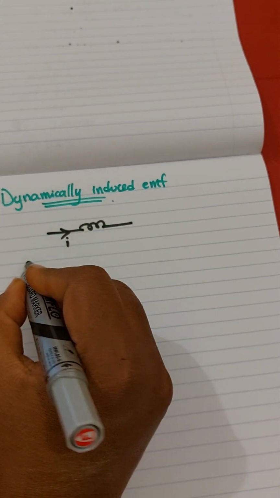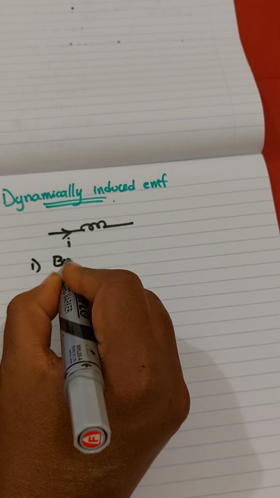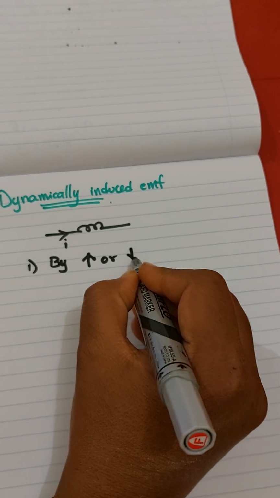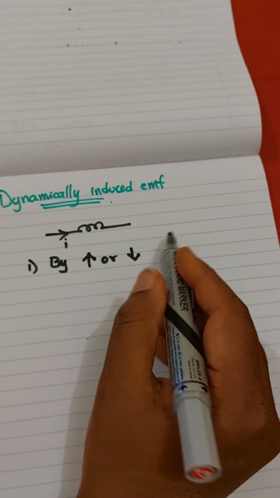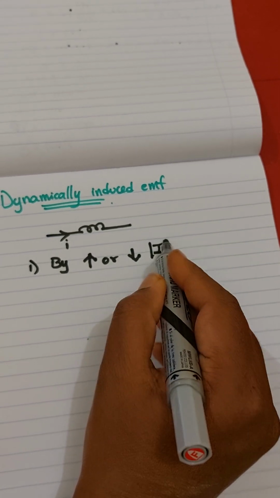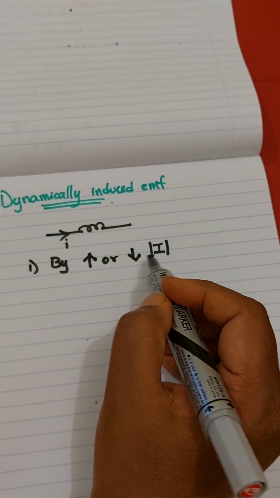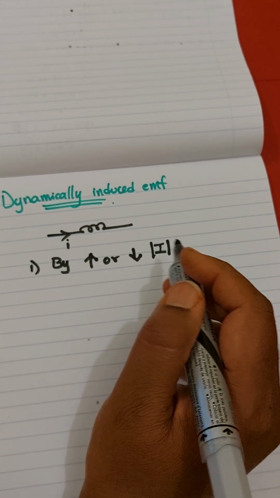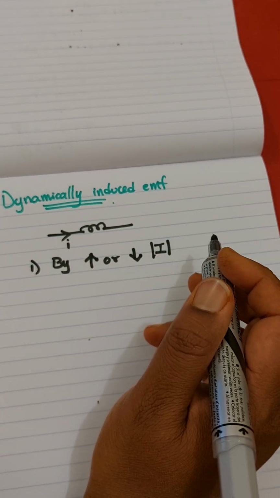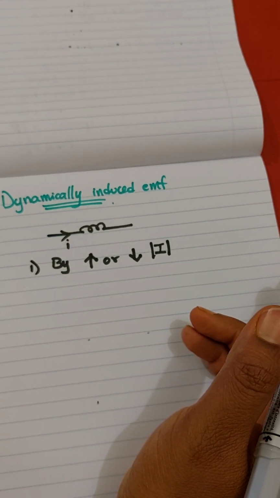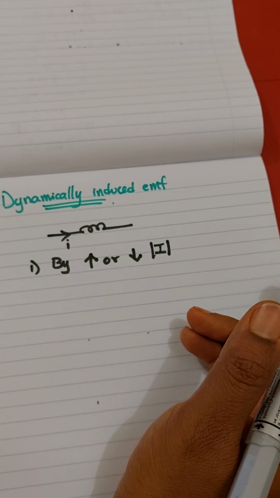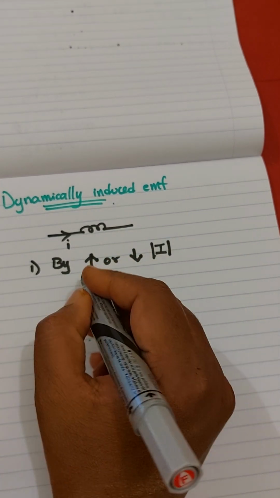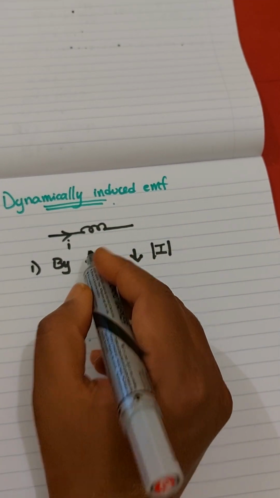One is by increasing or decreasing the magnitude of current which is producing the linking flux. In this case there is no motion of the conductor or of the coil. So EMF induced in this way is known as statically induced EMF.